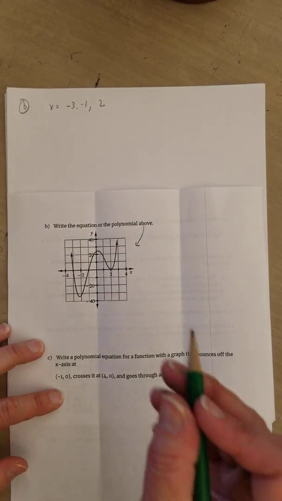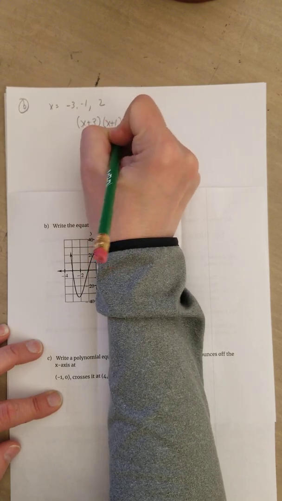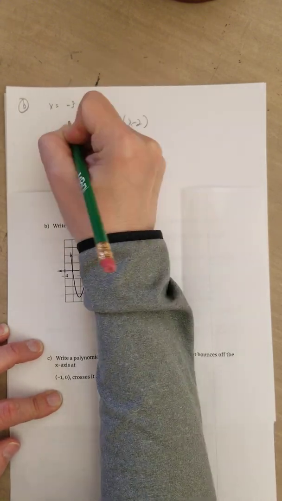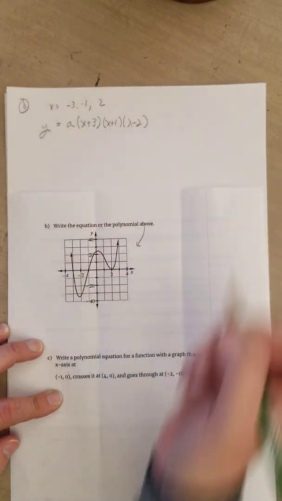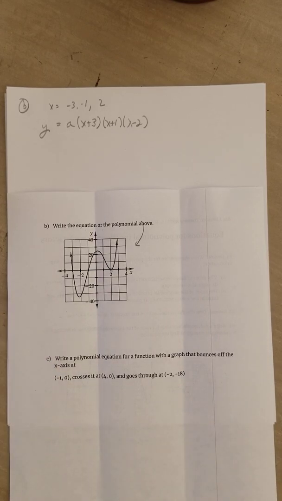Here we go. We have x plus 3 comes from that one, x plus 1 comes from that one, and x minus 2. We need an a factor, and we need it to be y, so that's what I'm going to do. I need a point I can use to figure out what the equation is going to be for that little curve. It's kind of hard to see what the point is going to be for that curve, so I am going to look it up.